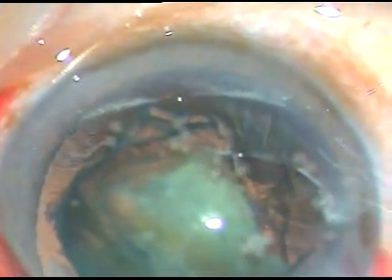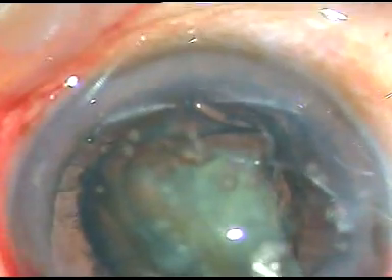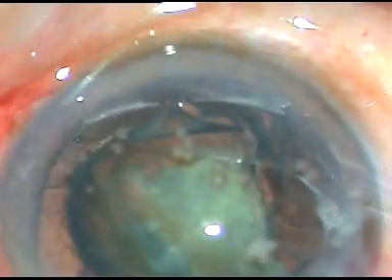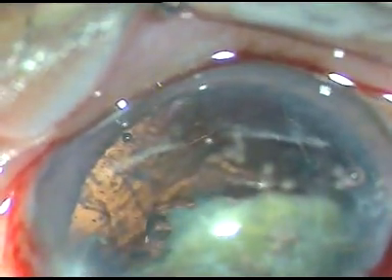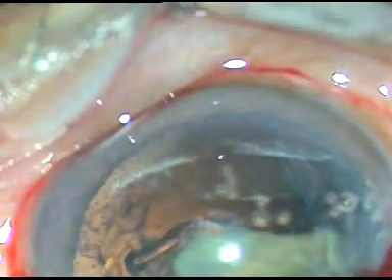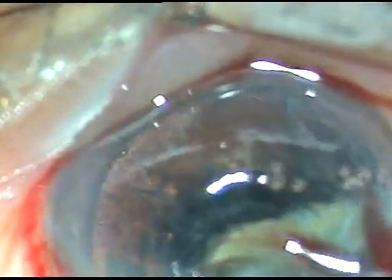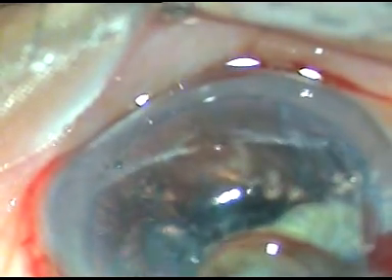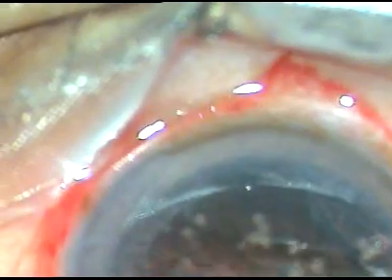Anyway, another mistake I made is that I came out. I should have injected viscoelastic substance and then come out, but I came out. I didn't inject viscoelastic substance. Now this should not be done. We should inject viscoelastic substance and then come out.